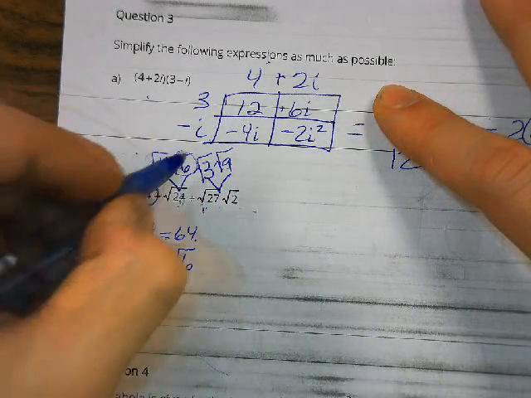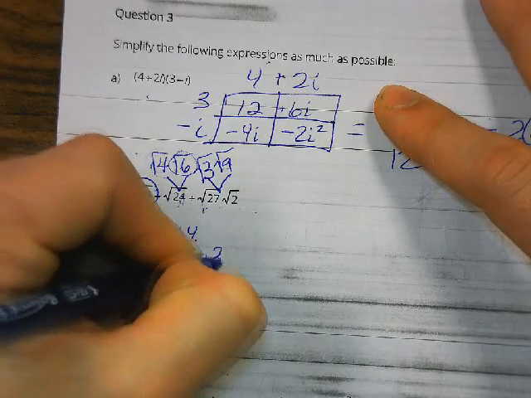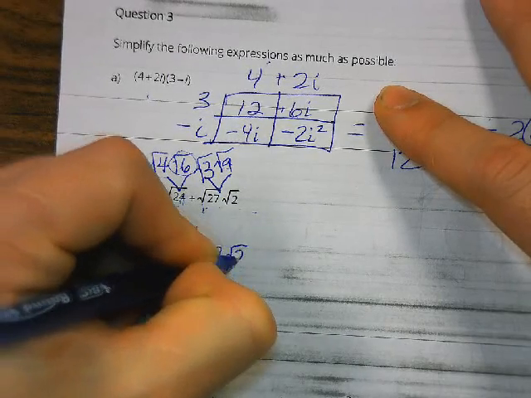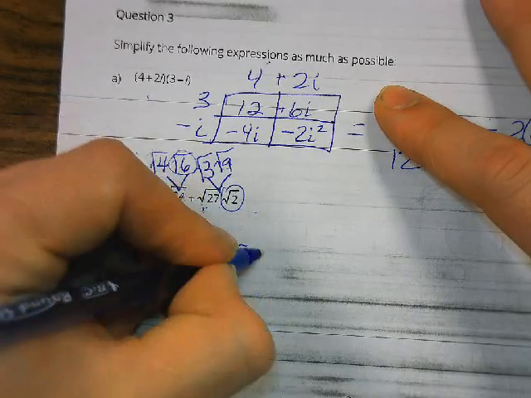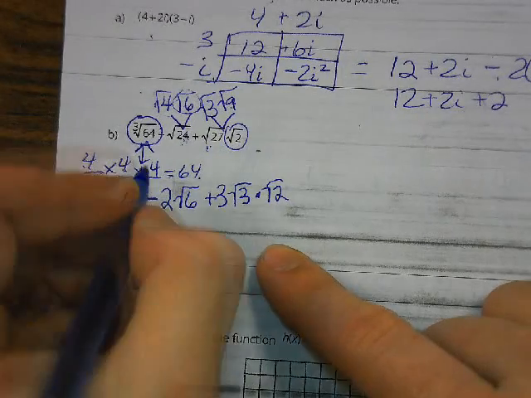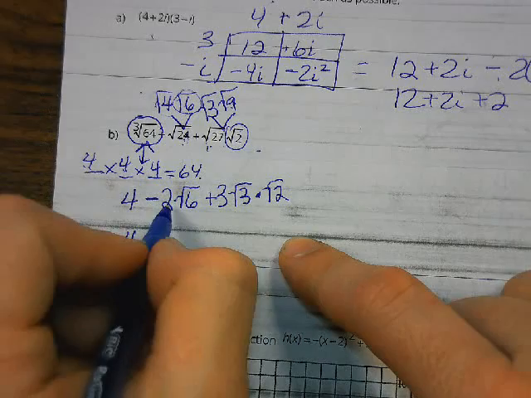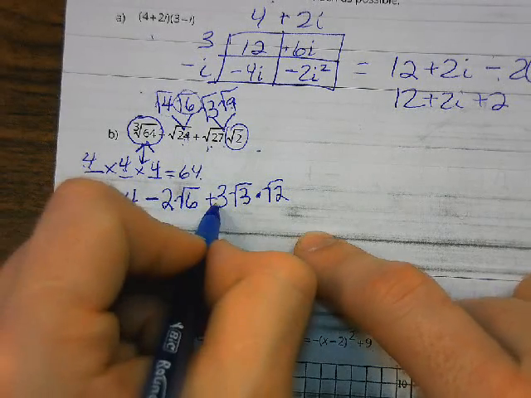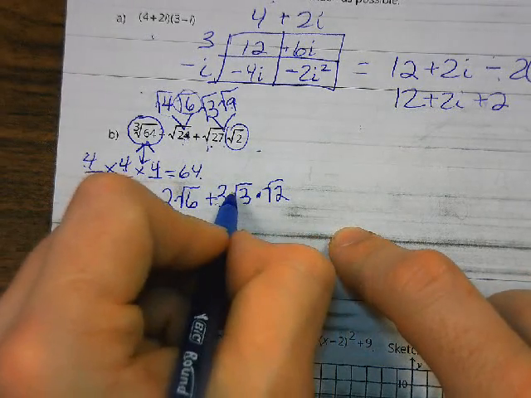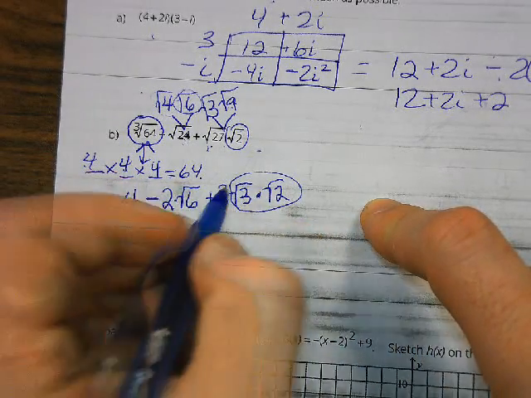So let's simplify the next line. 4 minus, and then we have 2 square roots of 6 plus 3 times the square root of 3 times the square root of 2. So the square root of 3 times the square root of 2 is the square root of 6. So this is 4 minus 2 square roots of 6 plus 3 square roots of 6. They did this as kind of a gift because now we can combine these like terms.